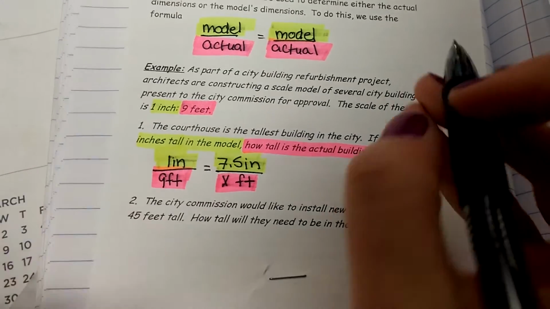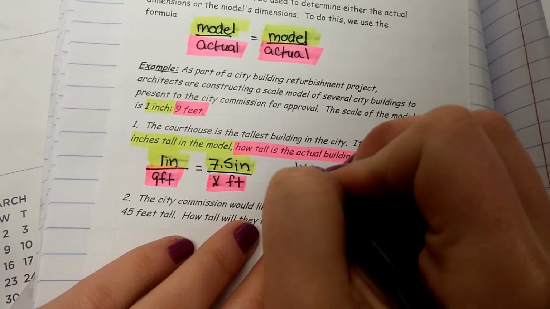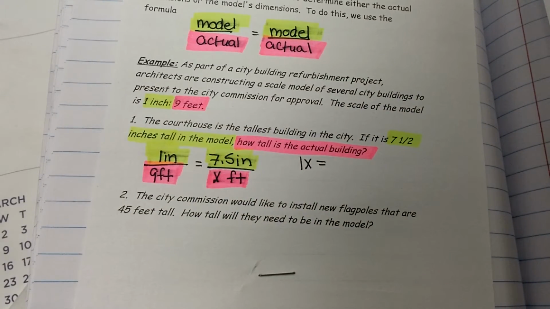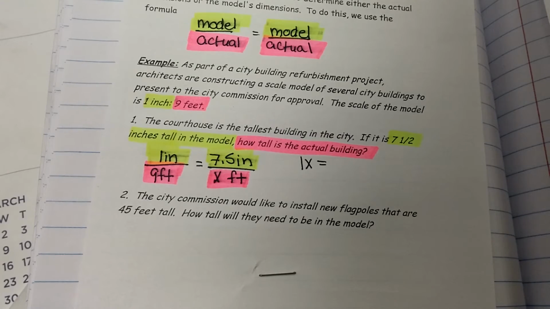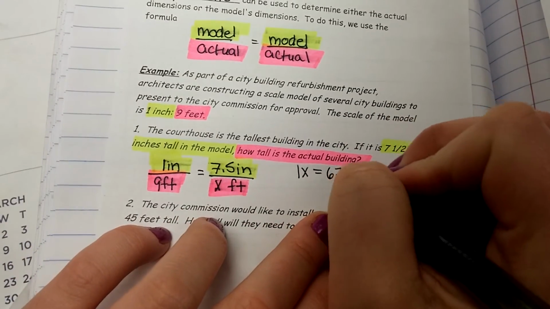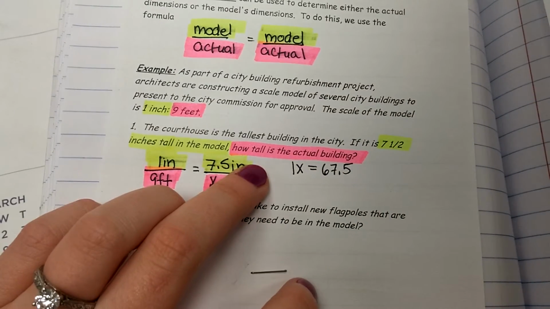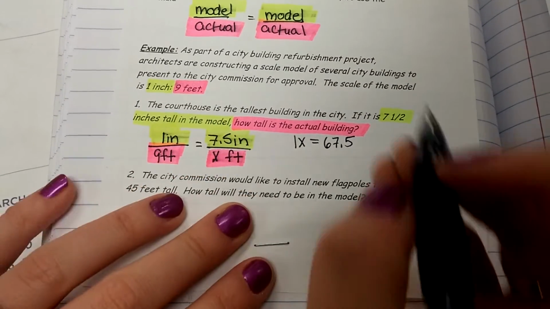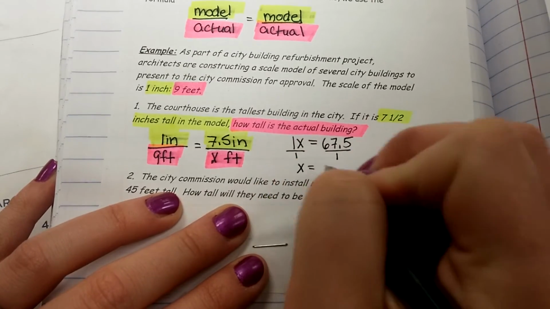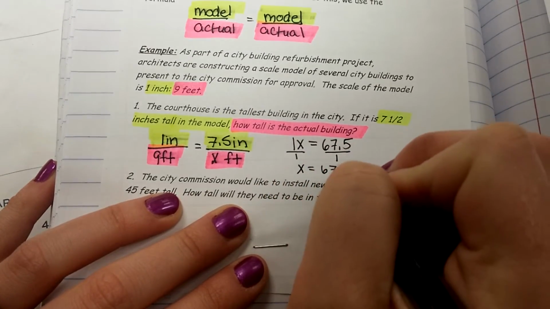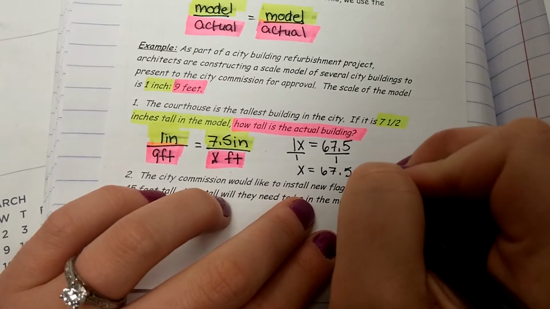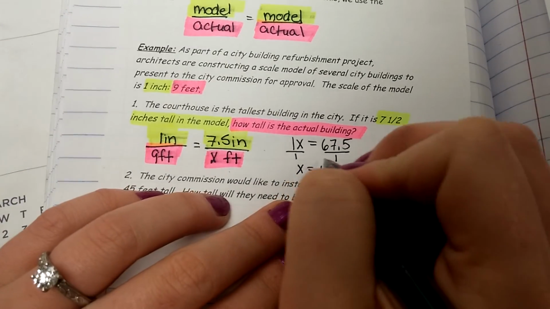So 1 times x gives me 1x is equal to 9 feet times 7.5. So you can use your calculator to multiply 9 times 7.5 and you get 67.5. I see multiplication, so I'm going to use division. Divide both sides by 1. And I have x is equal to 67.5, and we want to make sure we include our units, 67.5 feet as my final answer.